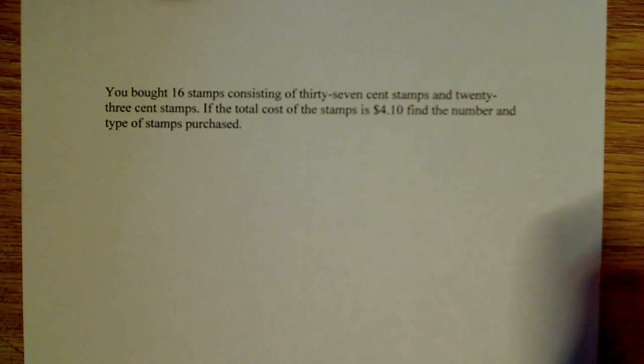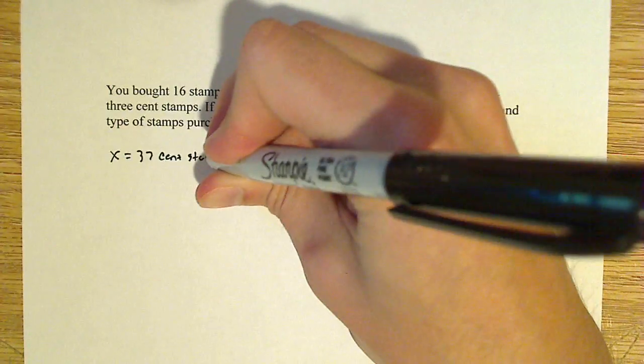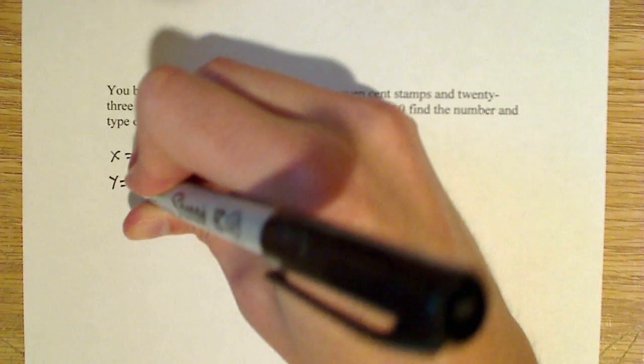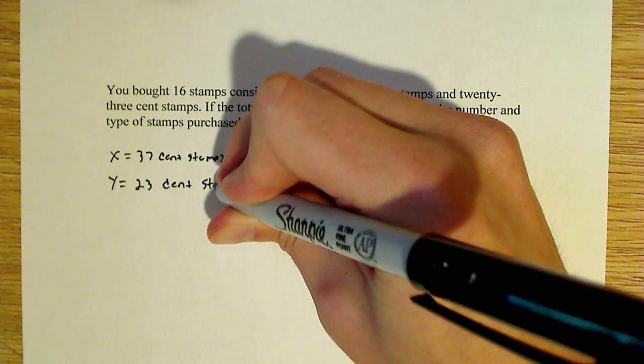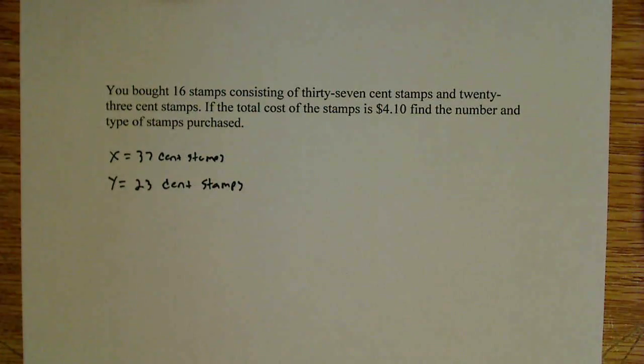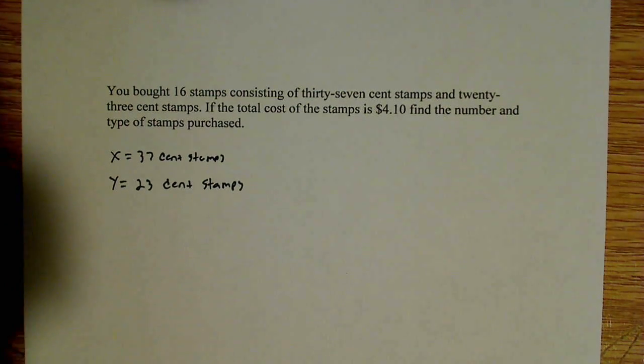Okay, well, I'm going to start by defining my variables. And just arbitrarily assigning x is equal to the 37-cent stamps, okay? And y is equal to the 23-cent stamps. So those are both arbitrarily assigned.